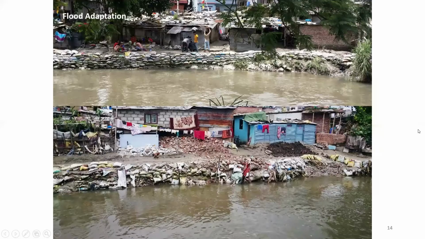This is another example of sandbag walls, used to protect against washing away of soil. As we can see, these measures are temporary because after 2-3 months, these sandbags get damaged, and the residents keep on spending on these adaptation measures.